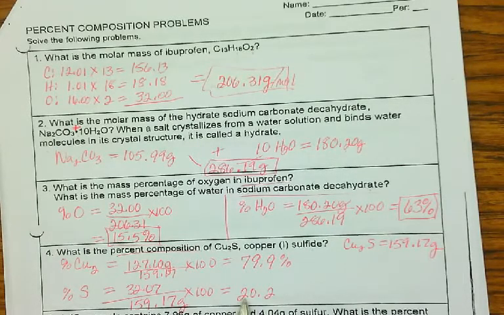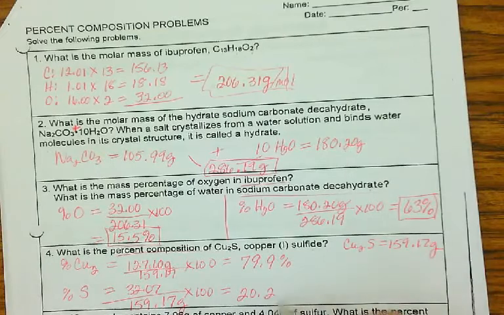I have this comes out to 20.15. This is 79.852. So if we went out more places, it would be perfect. But we're at like 100.1. Okay, so that's the percentage here, rounded. Go ahead and complete the remainder.